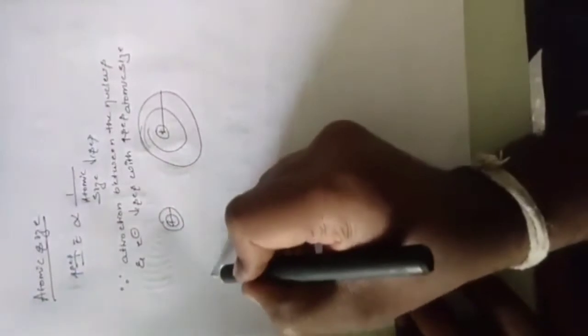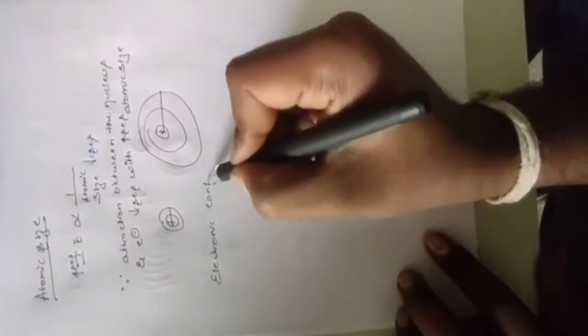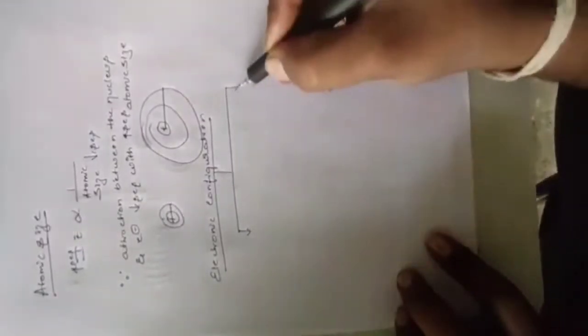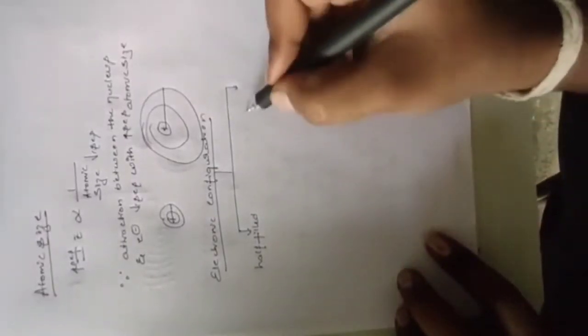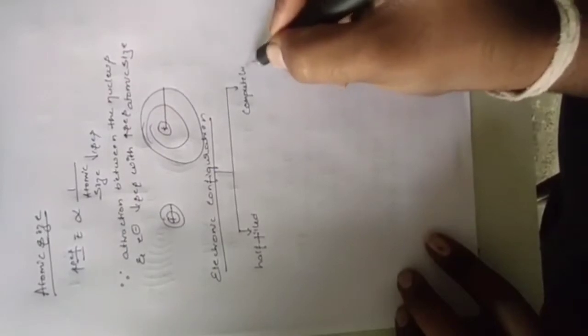Next, we are going to talk about electronic configuration. Electronic configuration is based on two types: half-filled orbitals and completely filled orbitals.